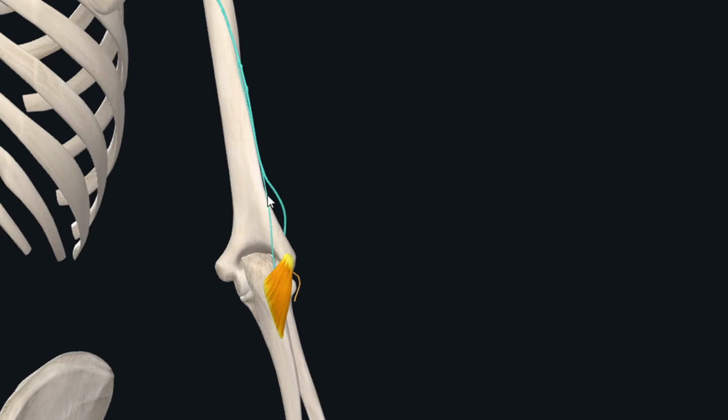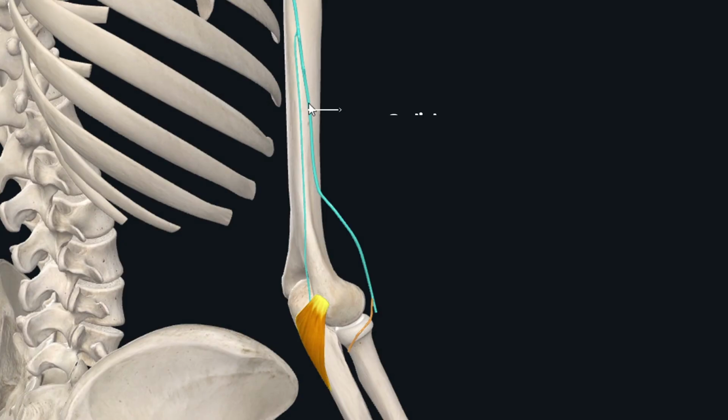Now lastly, let's talk about the nerve supply of the Anconeus muscle. So this muscle has got its nerve supply from the radial nerve. The radial nerve innervates the Anconeus muscle through this muscular branch, which arises in the middle of the arm and supplies the Anconeus muscle as well as the triceps brachii muscle.